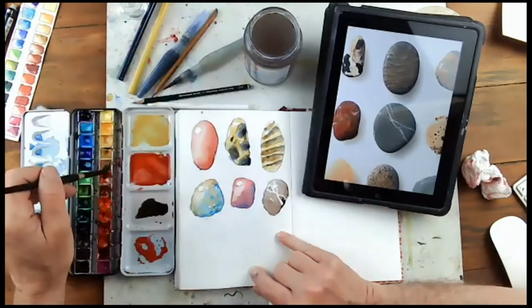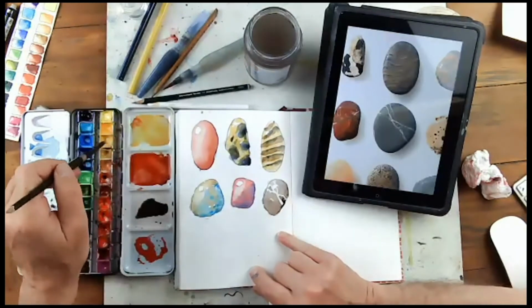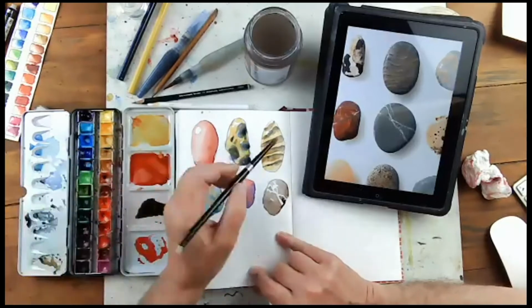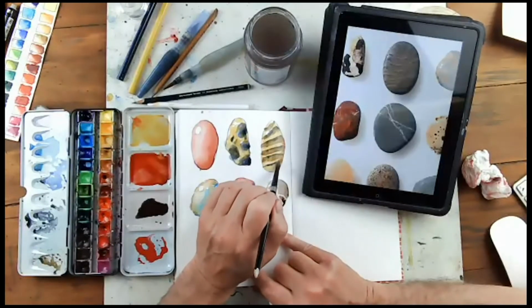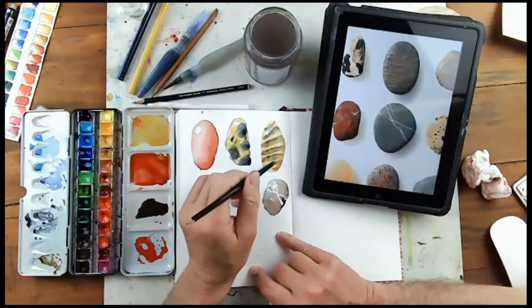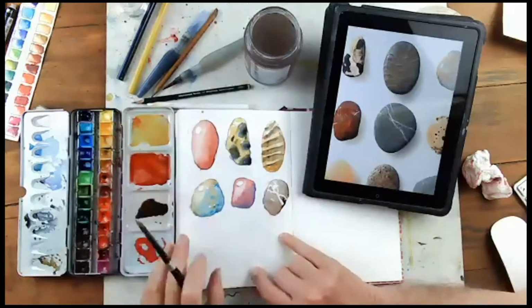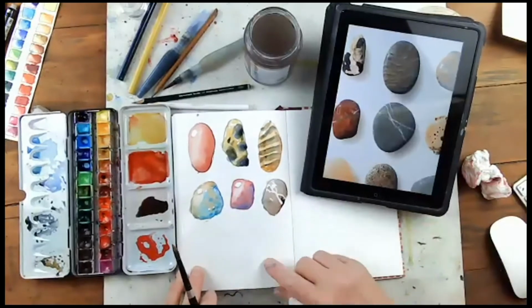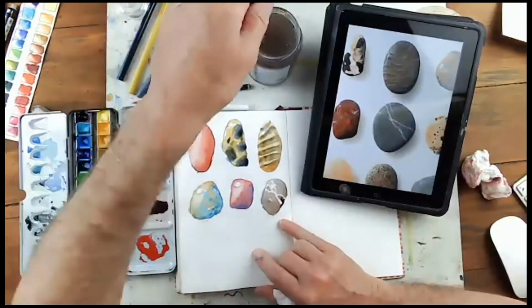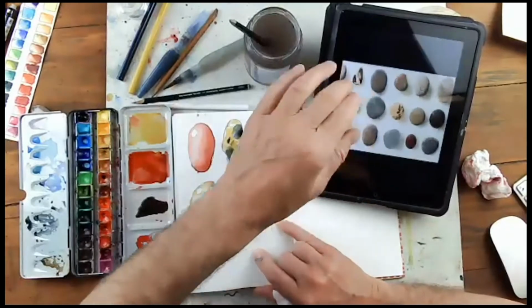So let's just come in and grab a little bit of something that's a bit darker, or even come straight into the pigment and just paint that bottom edge around there, like that. And then that's going to make that curl round as well. So these stones are starting to take form now. Let's see what else we can make.